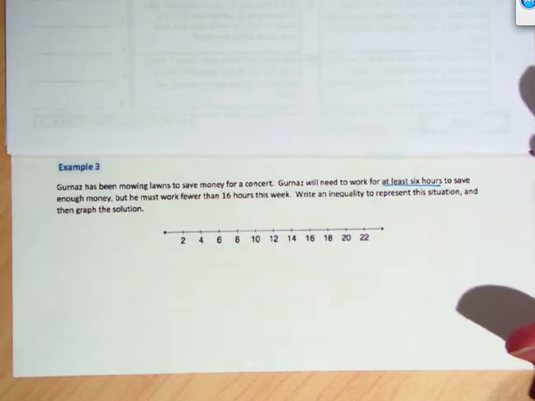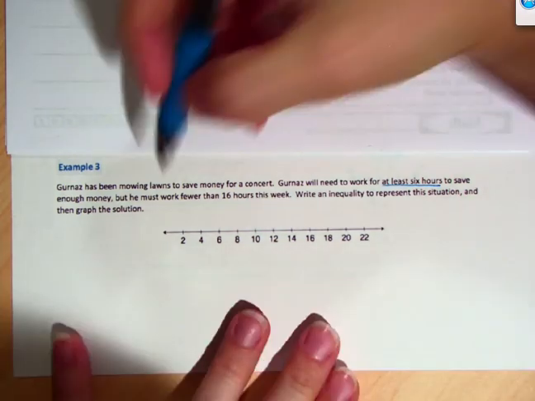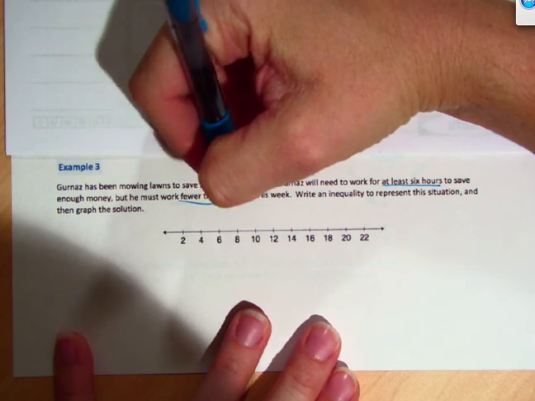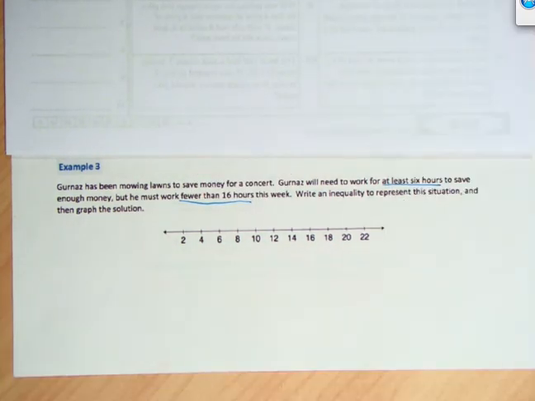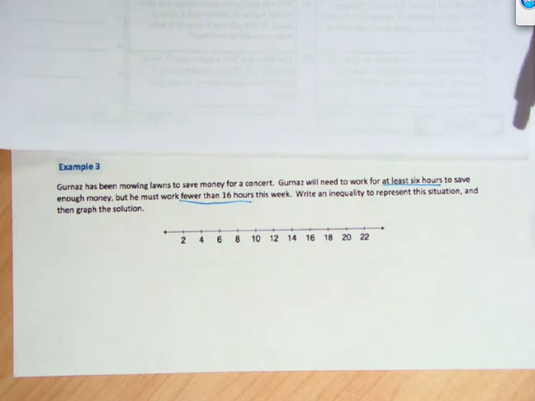Move my calculator out of the way. But he must work fewer than 16 hours this week. He doesn't want to work overtime. So he must work fewer than 16 hours. He can't work too much time. Write an inequality to represent this situation. And then graph this solution.